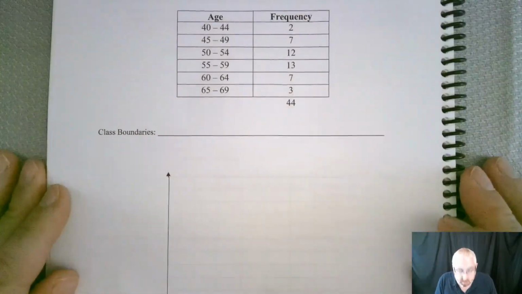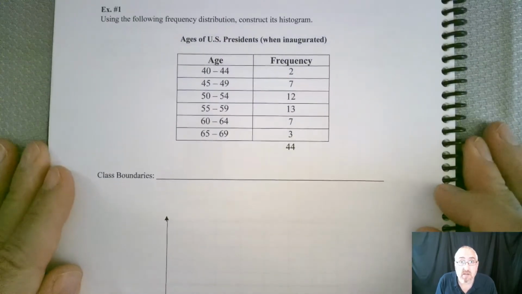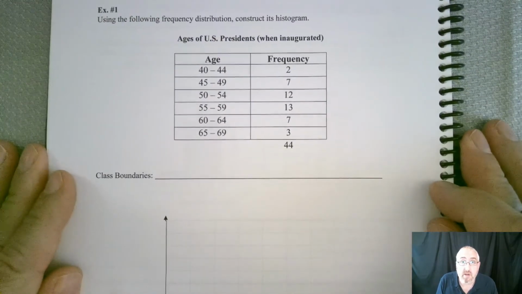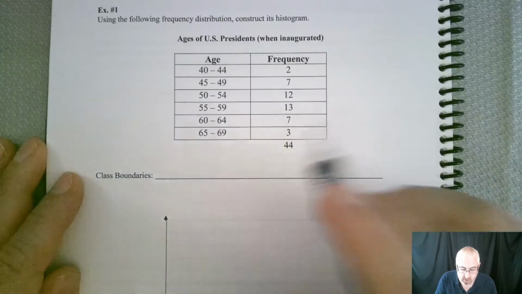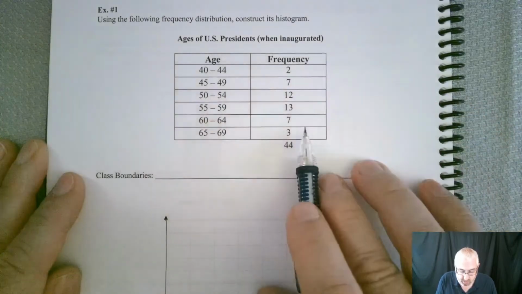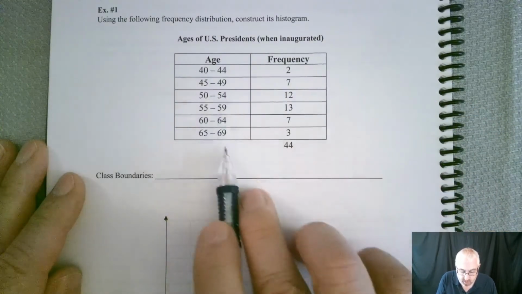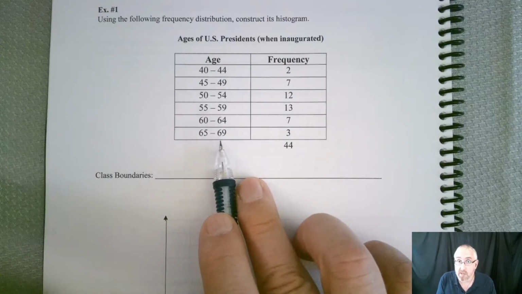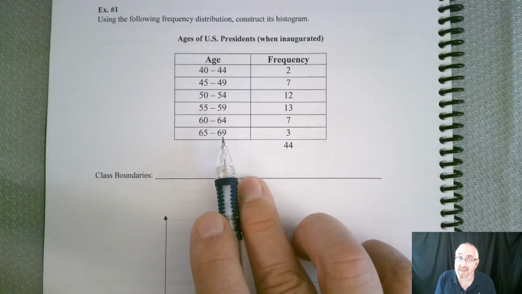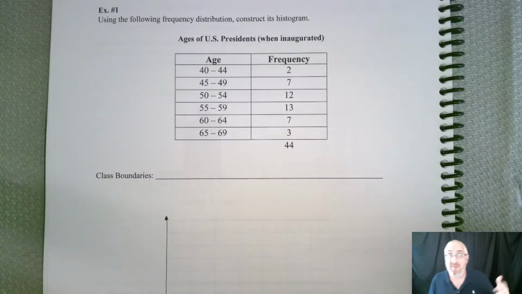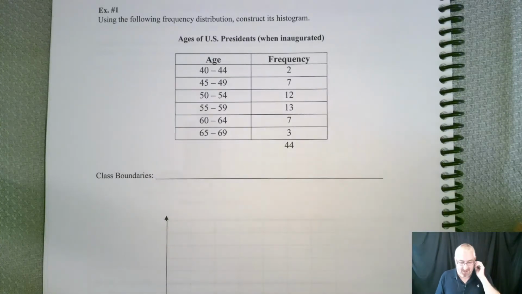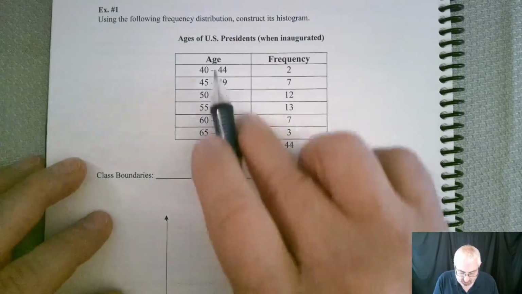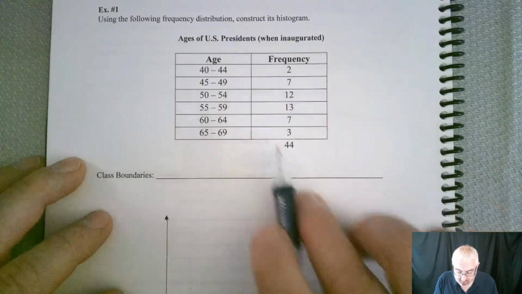So let's try a few. We got our first one here that says, using the following frequency distribution, construct its histogram. So we got the ages of U.S. presidents when inaugurated. So we're starting at 40, going all the way up to 69. So this is obviously a little bit old because we have presidents that are older than 70 at this point. And we might have even older ones in the future. So at any rate, we have our different classes, we have our frequencies.